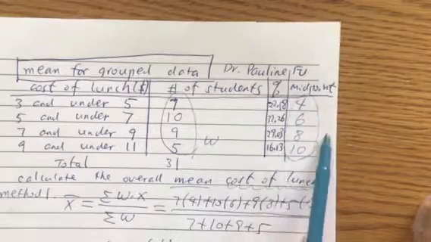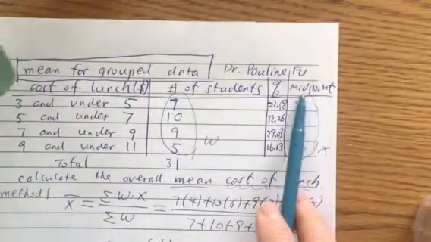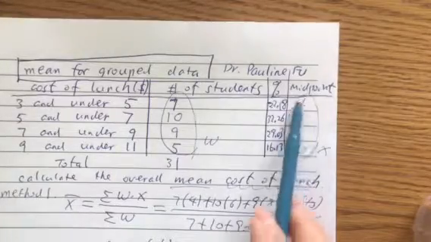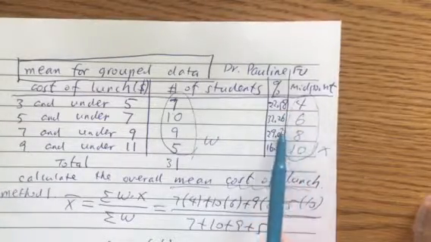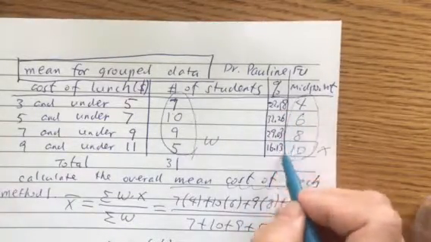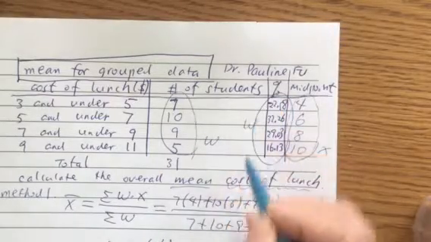So our X remains the same. Midpoint is our X, and our W is the percent. So this is our W.